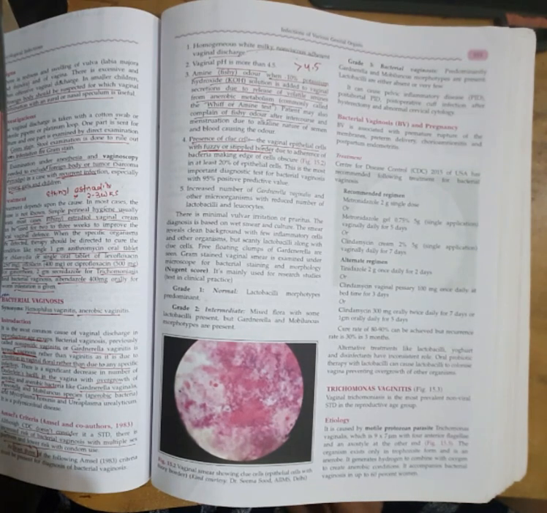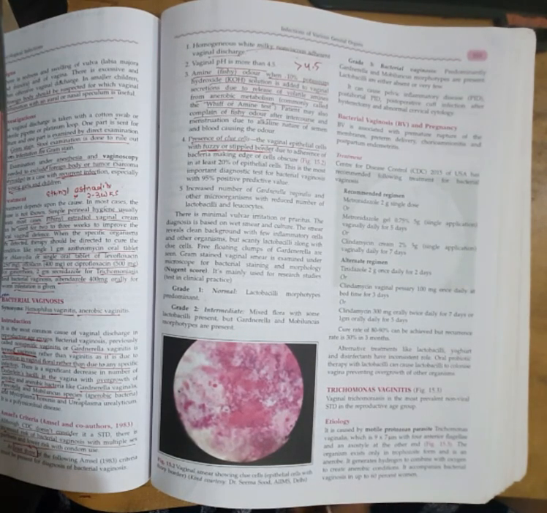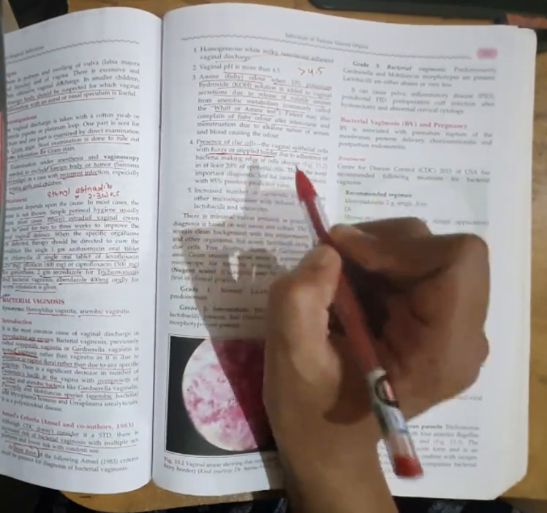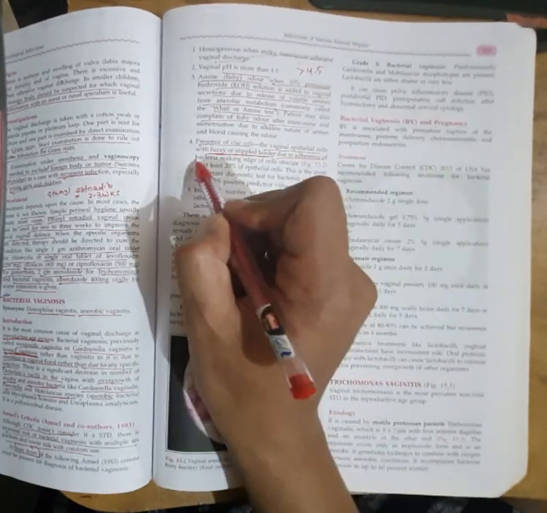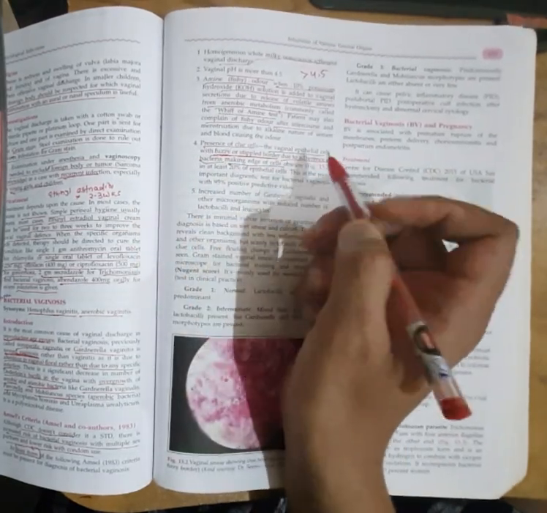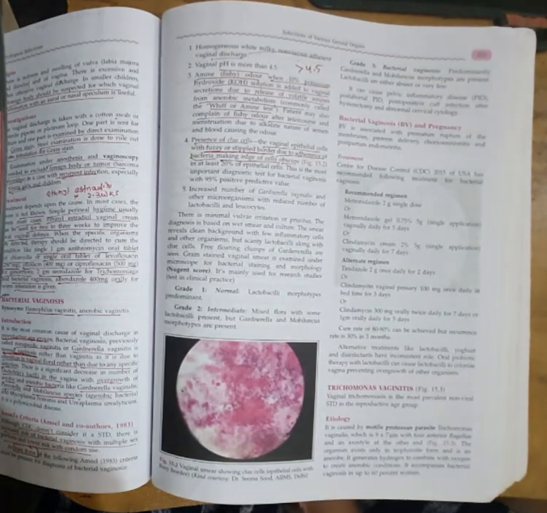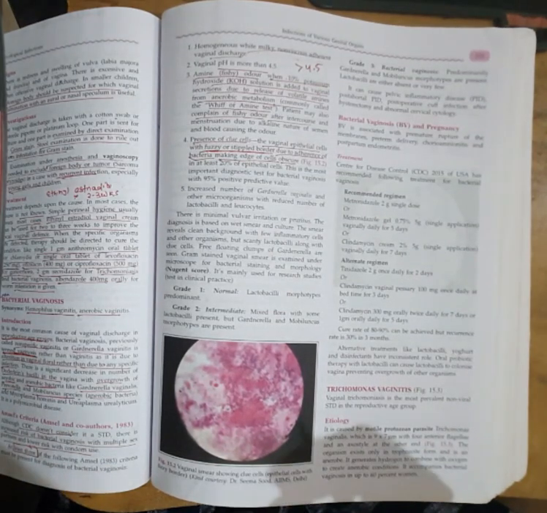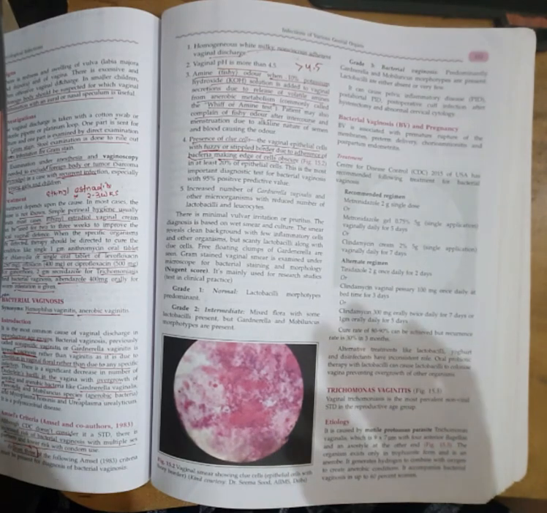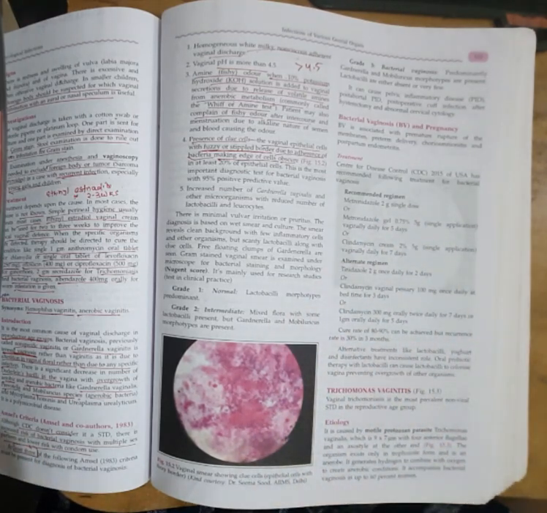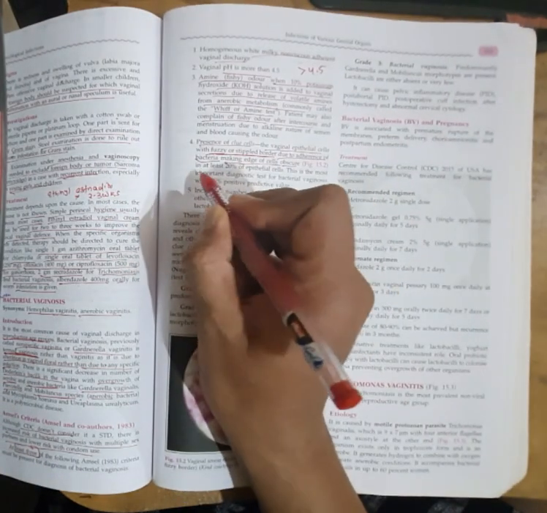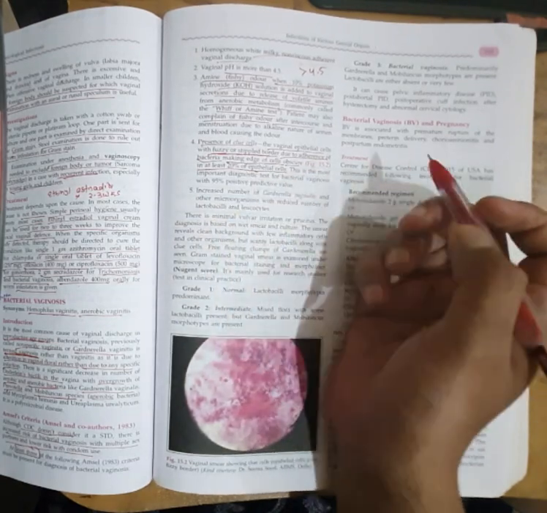Presence of clue cells, that is vaginal epithelial cells with a fuzzy or stippled border. Why is there a fuzzy and stippled border? Due to adherence of bacteria, making the edge of the cells obscure. The bacteria adhere to the edges of the cells, making the edge obscure. At least 20% of the epithelial cells should be clue cells.